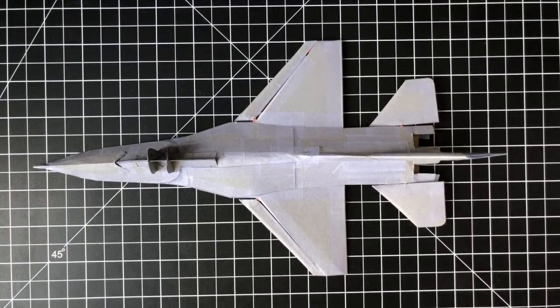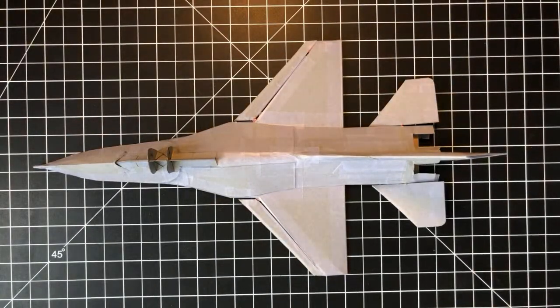It's a little bit dark in here. All right, much better.